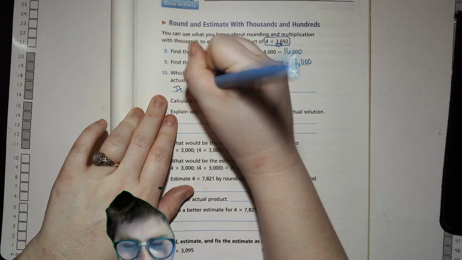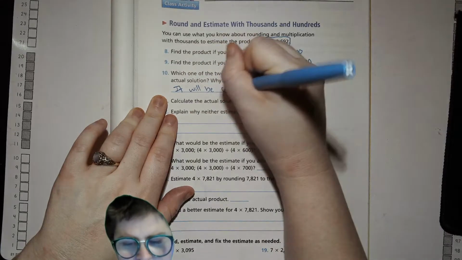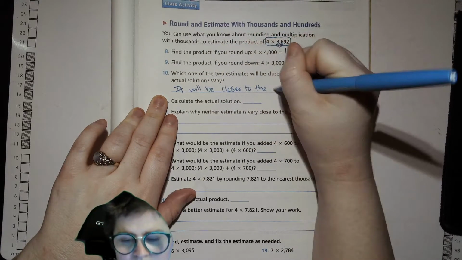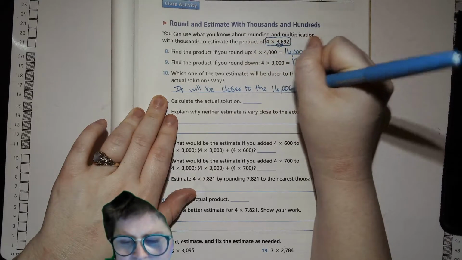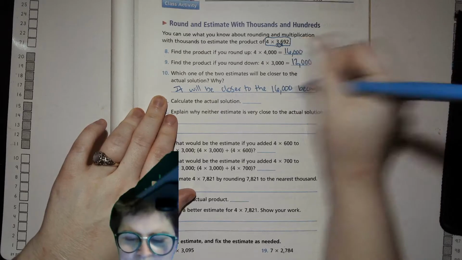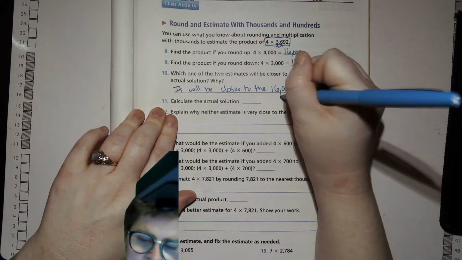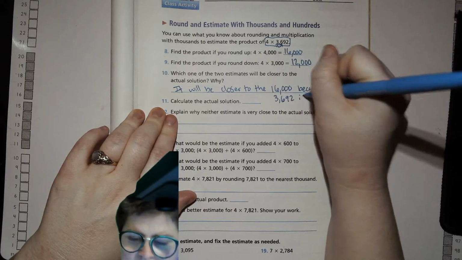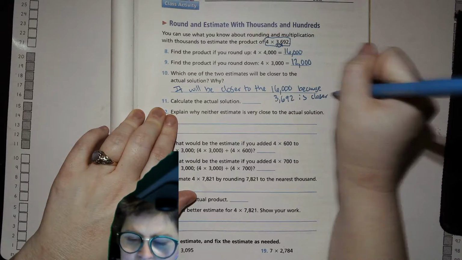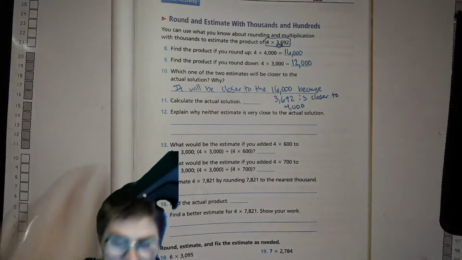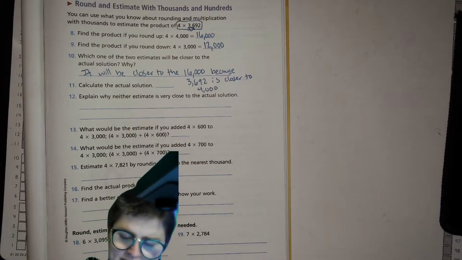It will be closer to the 16,000 because 3,692 is closer to 4,000. Now we can go ahead and see how close it actually is.